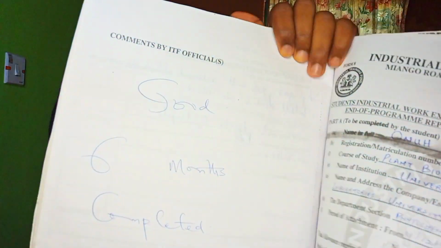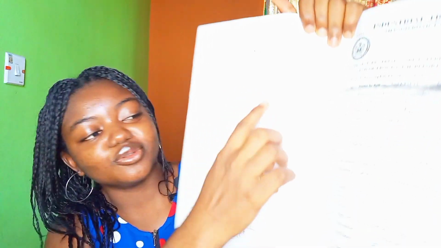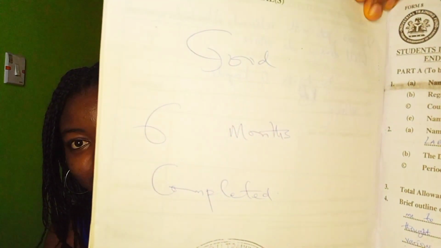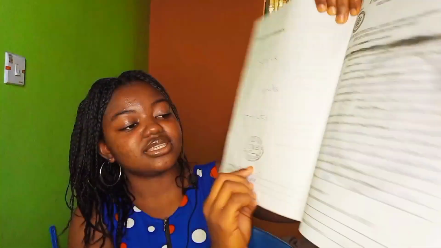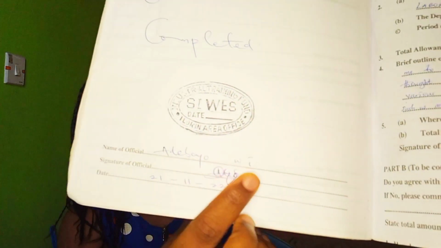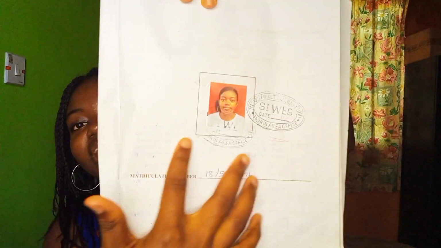They'll go through it and confirm that, okay, yes, you are done with it, and this is where they'll sign. They wrote "good 6 months complete," and then this is the stamp from the ITF office, and then the person's name and signing. They'll also stamp at the front as well. This part, yeah, you can see another stamp from the ITF office. That's after you've completed your 26 weeks of training.